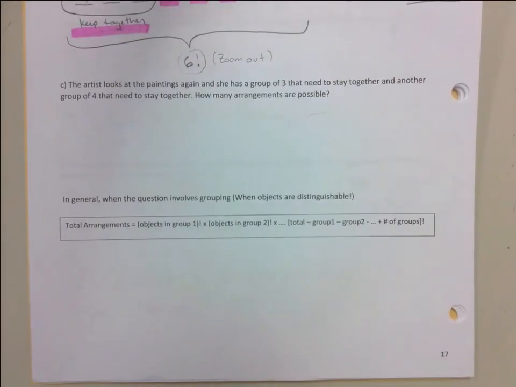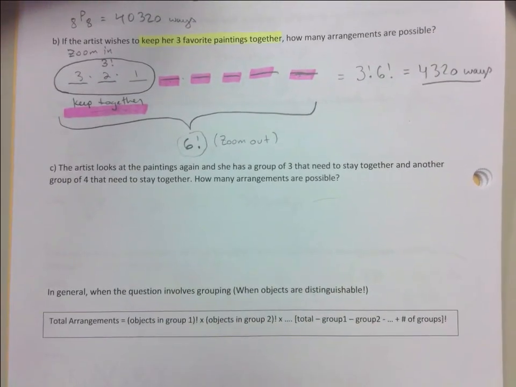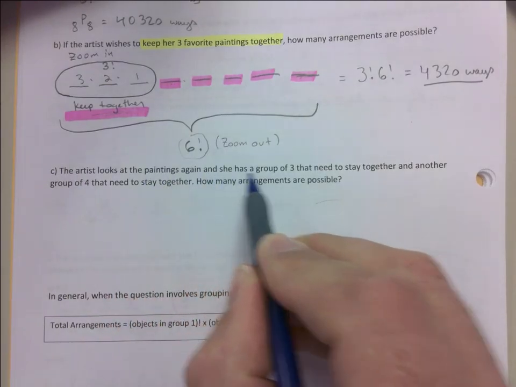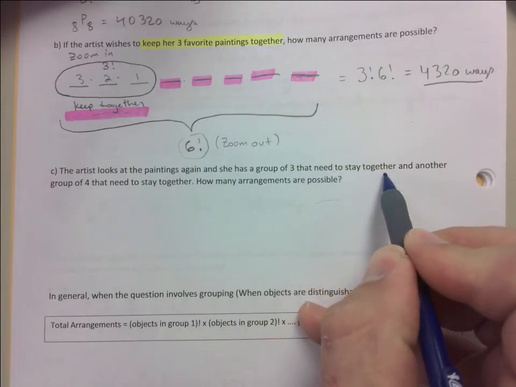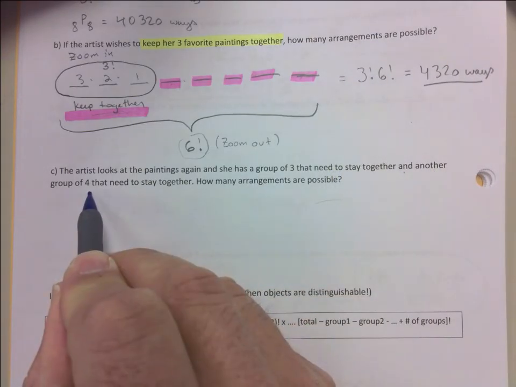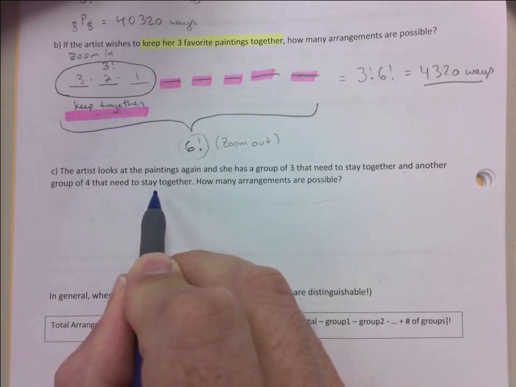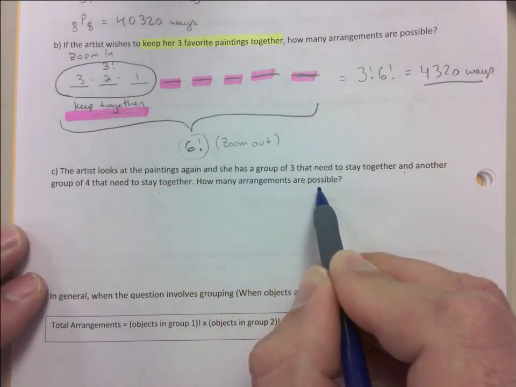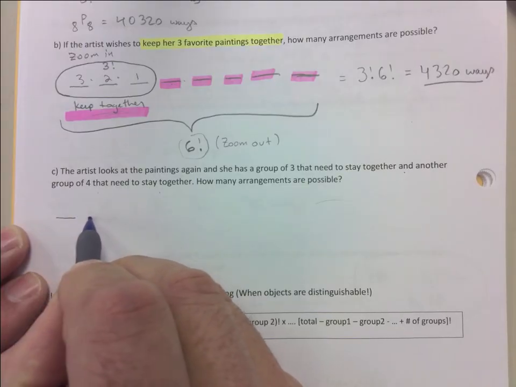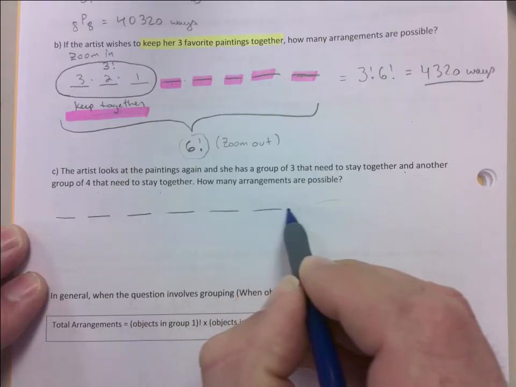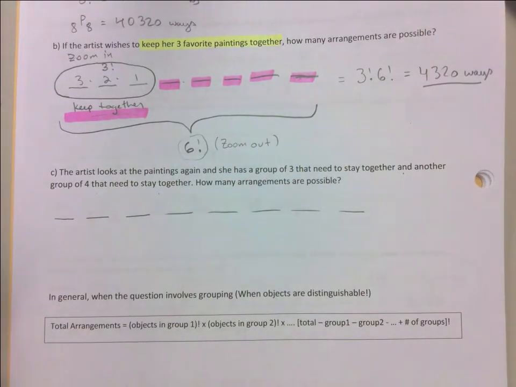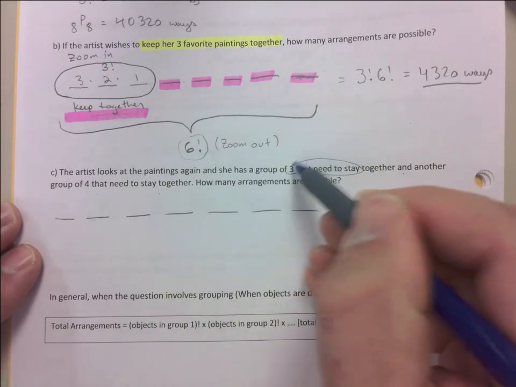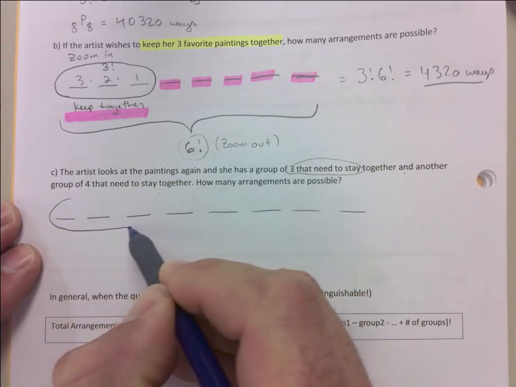Let's do another one. Let's see if you can catch the pattern here. The artist looks at the paintings again, and she has a group of 3 that need to stay together, and another group of 4 that you would also like to keep together. How many arrangements are possible? Okay, so let's do the 8 here. 1, 2, 3, 4, 5, 6, 7, 8. There's 8 paintings. Now we're going to imagine that the 3 that need to stay together, we're going to put them up front here.